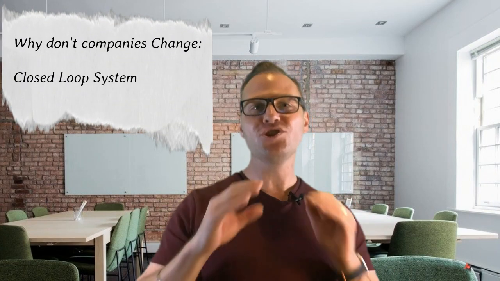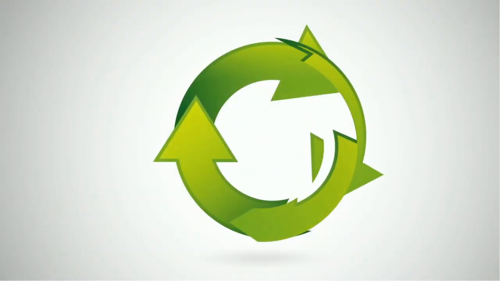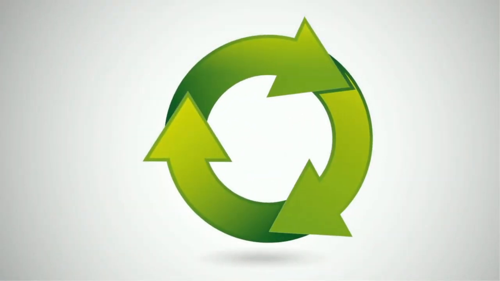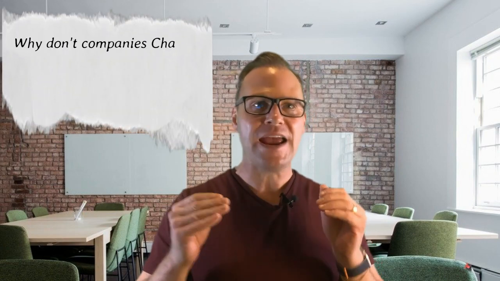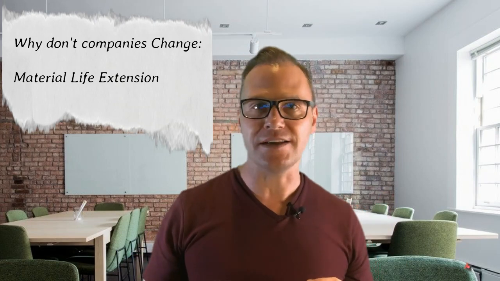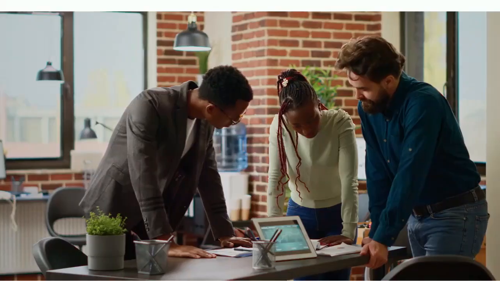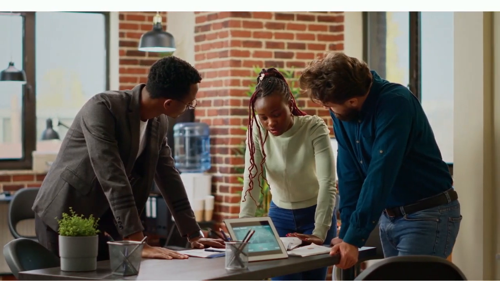Next, it needs a closed loop system. In a closed loop system, products and materials are recycled, repurposed, or remanufactured to create new products. This ensures that maximum value is extracted from the materials, minimizing the need for raw resources and reducing waste. Then, product life extension. By repairing, refurbishing, or remanufacturing products, their lifespan can be extended. This reduces the constant need for new products, conserves resources, and reduces waste.